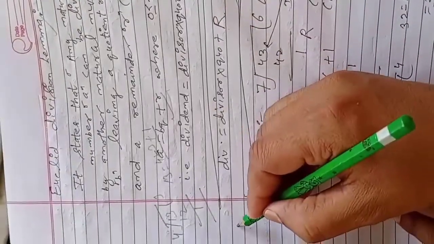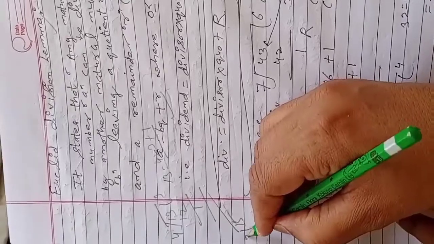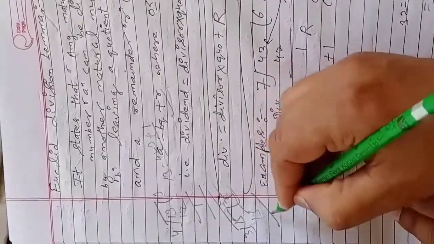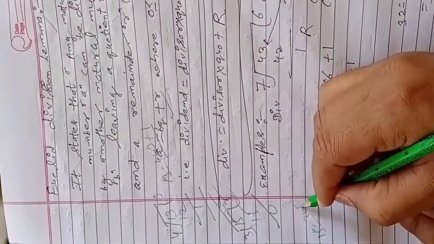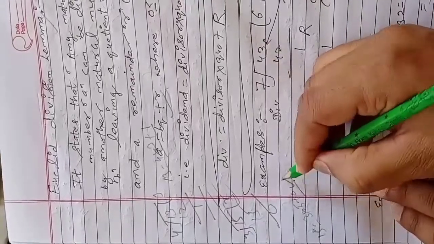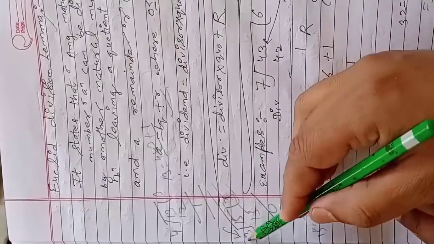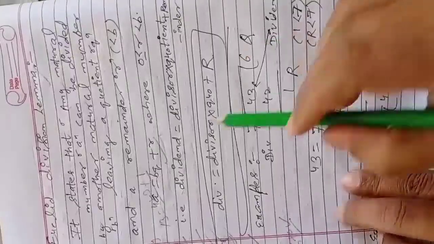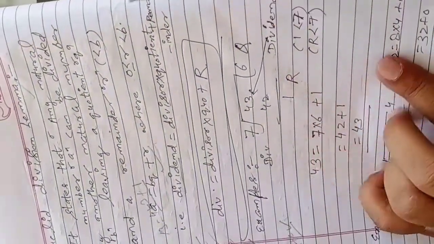One more example we can take. If we are dividing 15 by 3, it will be 3 fives are 15 and remainder 0. So we can write 15 is equal to 3 into 5 plus 0. The remainder will always be less than the divisor, the number by which we are dividing. So we can say that dividend is equal to divisor times quotient plus remainder.